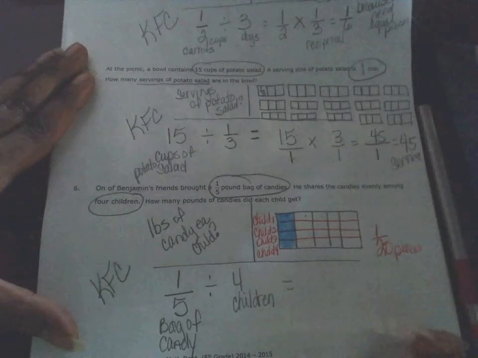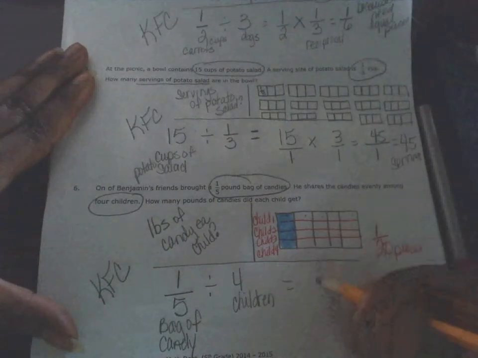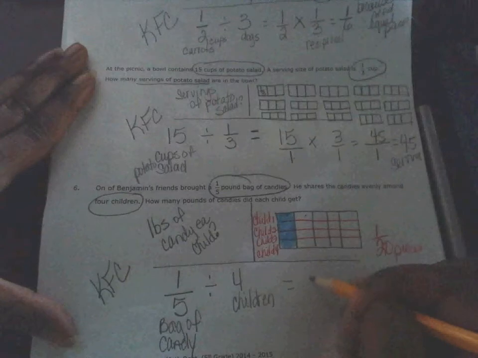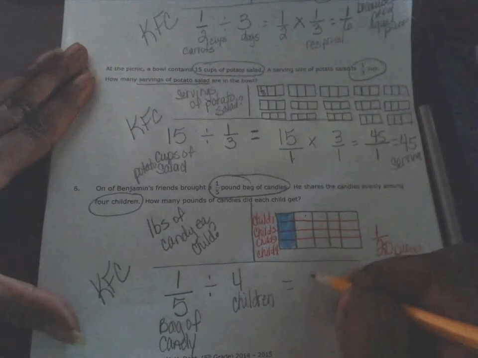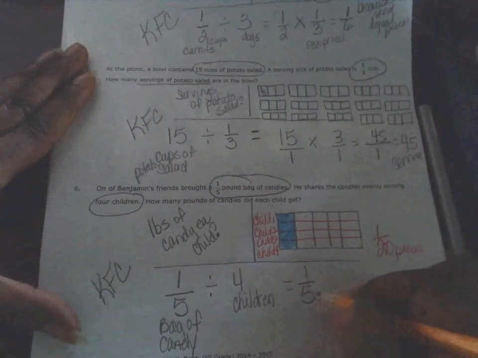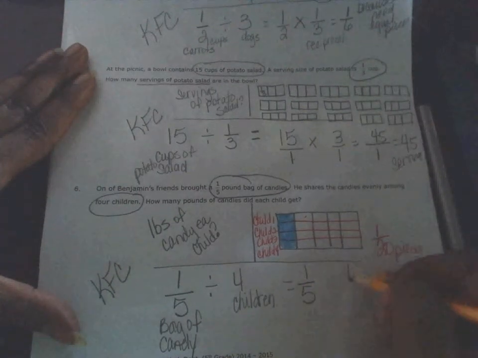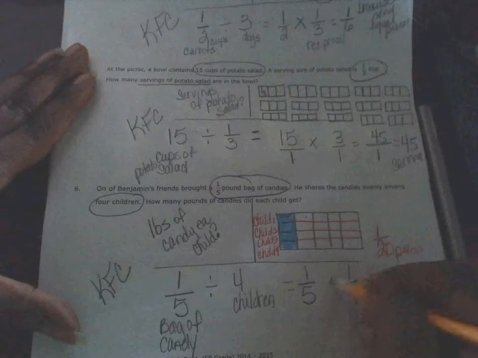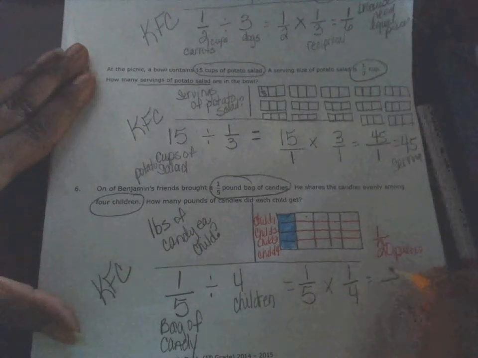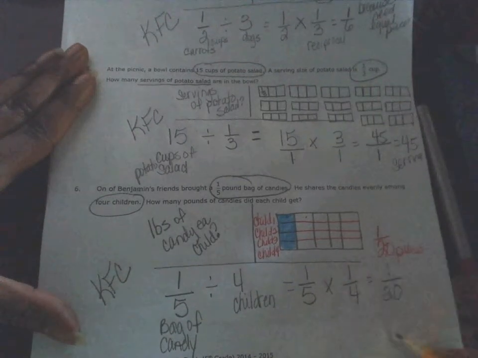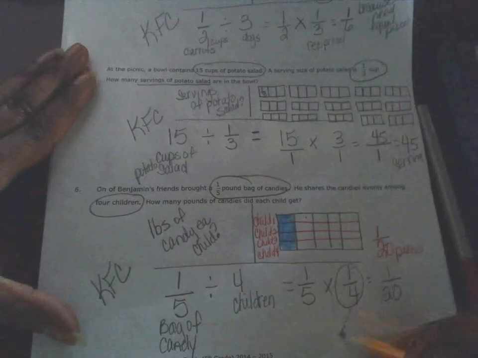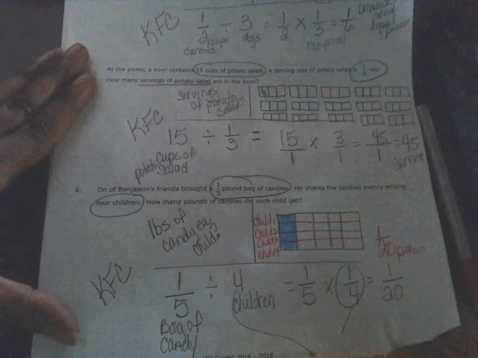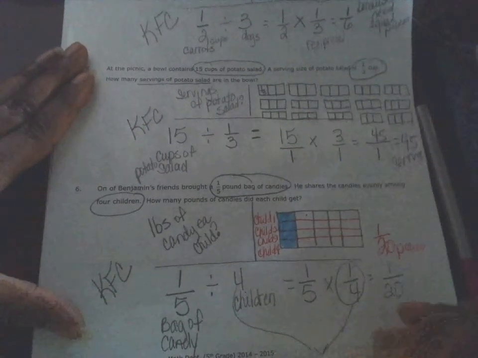We have our regular strategy, KFC. And then we're going to do our strategy, and it says KFC. So keep the first, flip the second, change the sign, and multiply. Okay? Remember, this second number, this is a reciprocal of that 4.